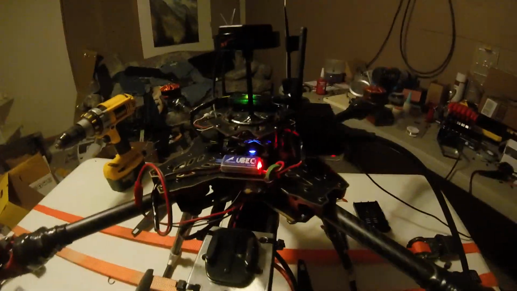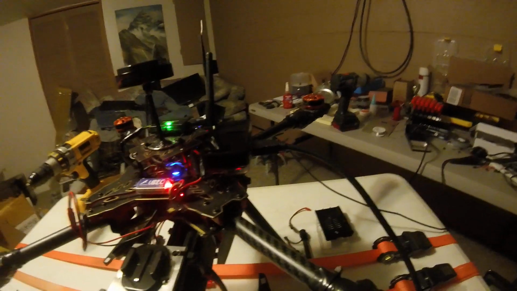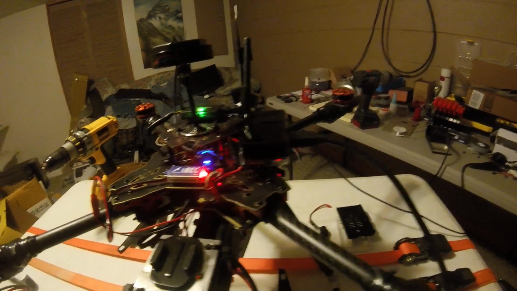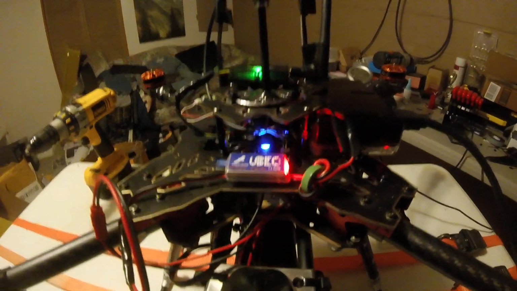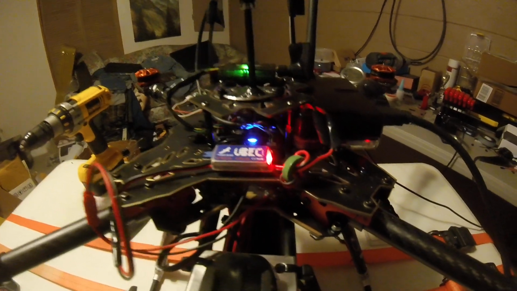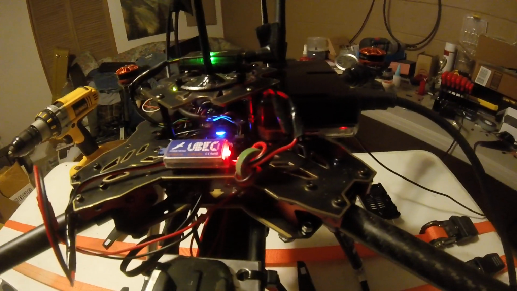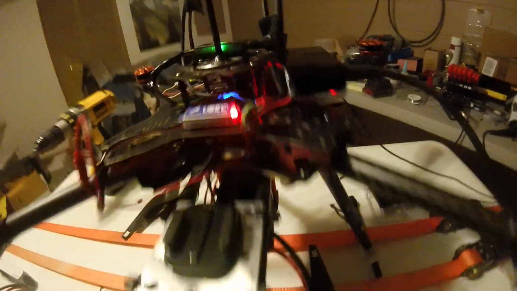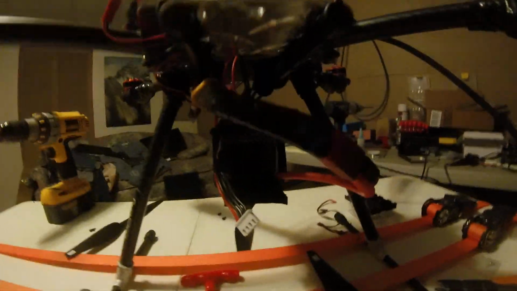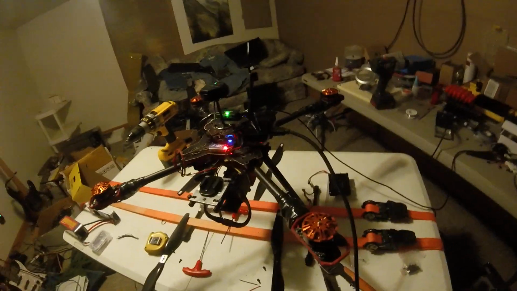It's got the Raspberry Pi computer running PixHawk. The Pi is powered by a 5-volt UBEC, and of course the battery down here. So the drone's all ready to go.